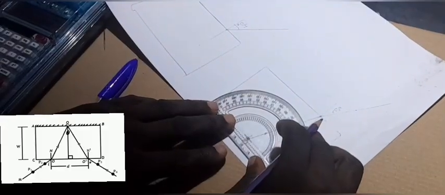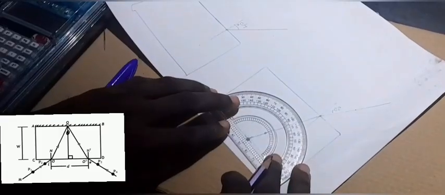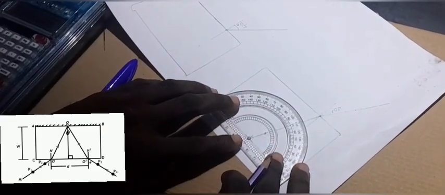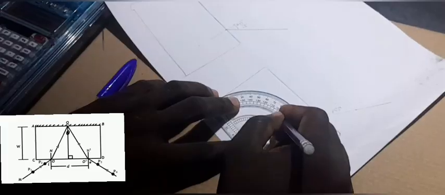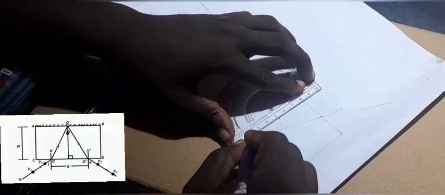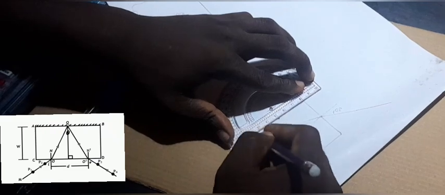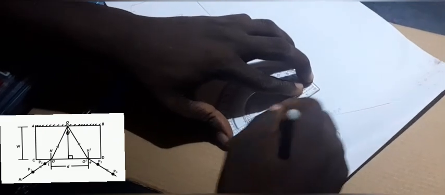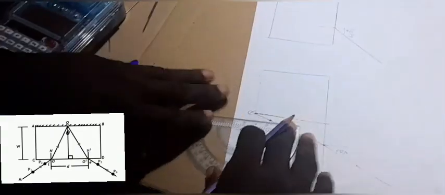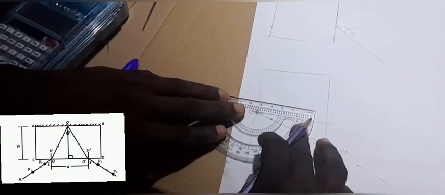So if I draw this, this is 90 degrees. On this, I'm going to draw a line straight like this, from here through this point, to meet this point here. Then what you do is place the protractor on top of this again and measure this angle here, measuring the angle inward like this.